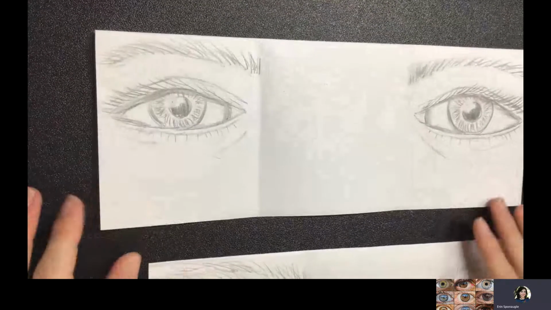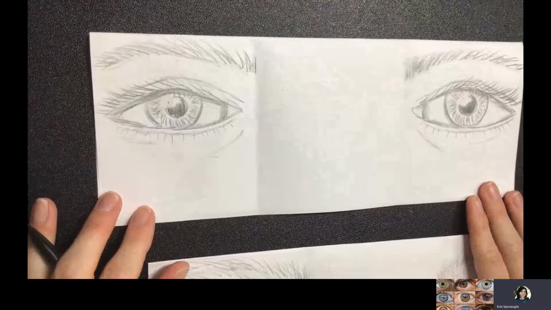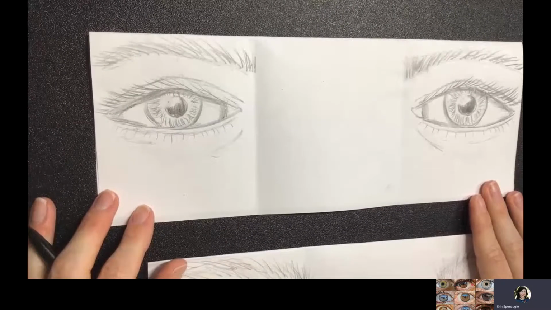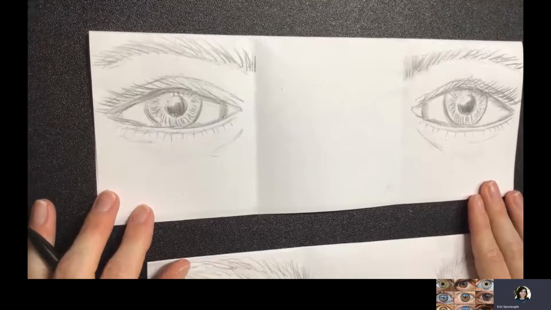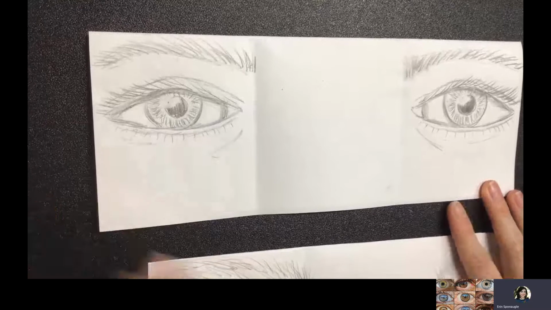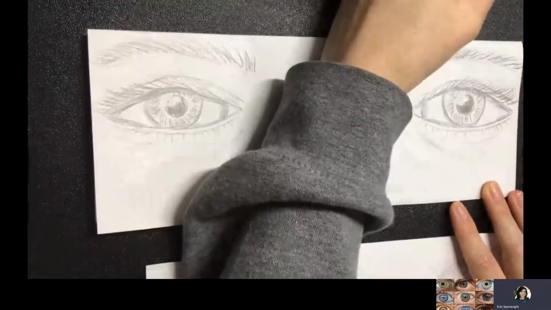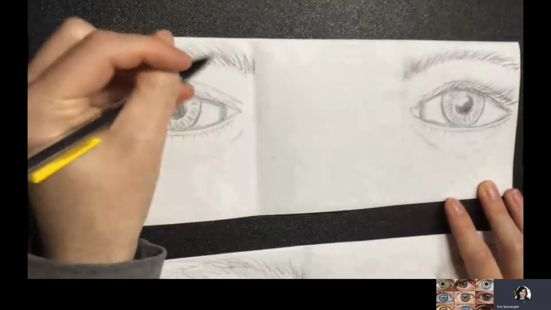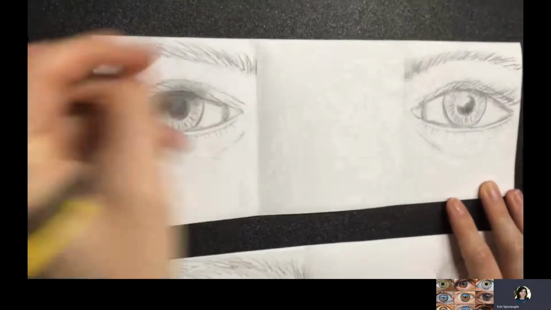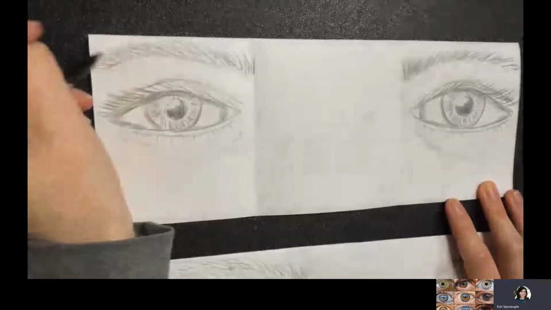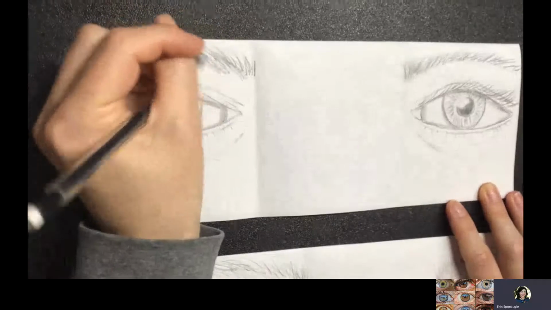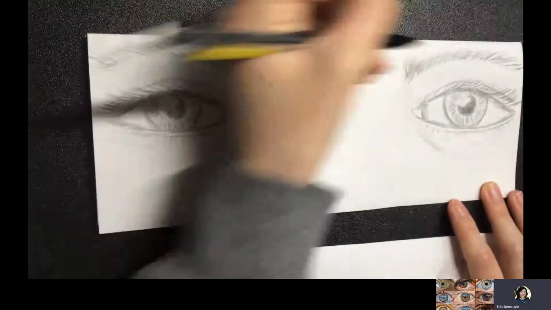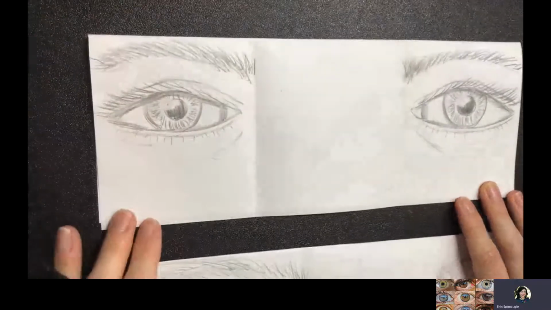Okay, now you had a blank piece of paper, then you had a paper with all these weird circles on it, and now you have two eyes staring at you. If your eyes don't look exactly like mine, I'm going to add some more flicky lines for my eyebrows. That's okay, because everything gets better with practice. If this is your first time drawing eyes, be proud of yourself for drawing eyes this way.